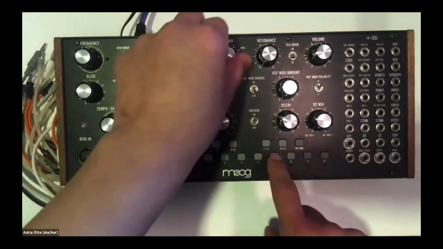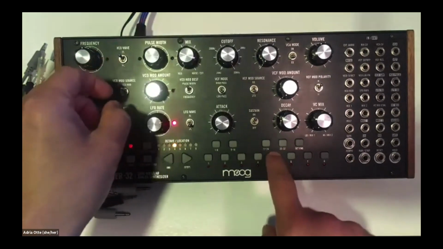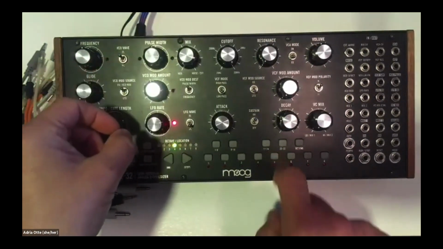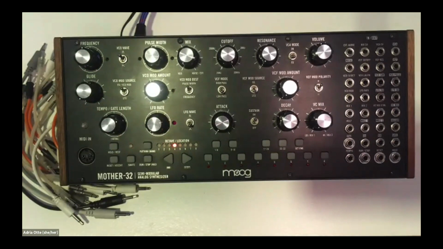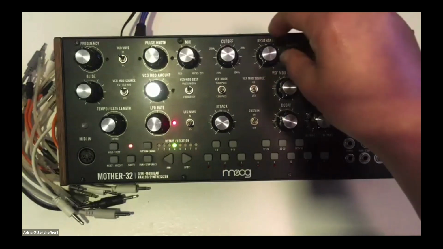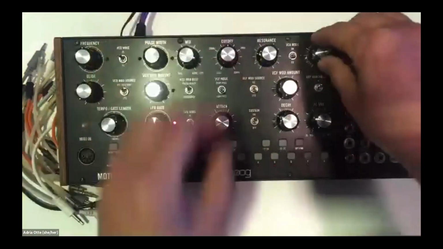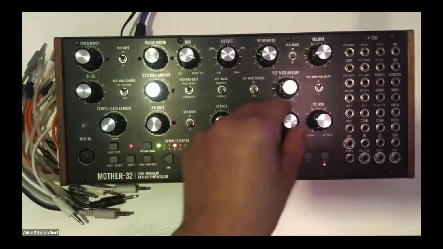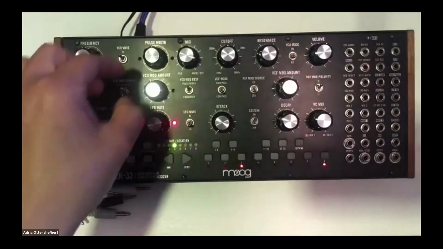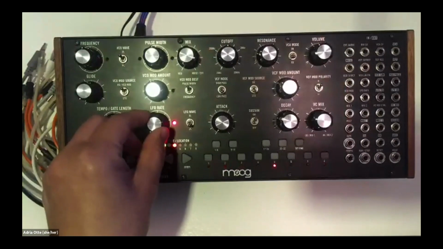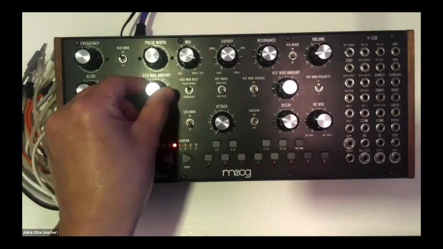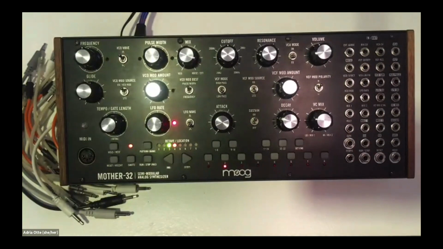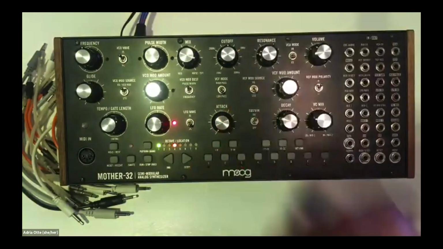Here, I'll turn up the cutoff again. So that is another way, within a single note, you can use an envelope generator to modulate that note for its duration. So just to go back to our sequence. We've got a little bit of variation in there now, a little bit of movement.